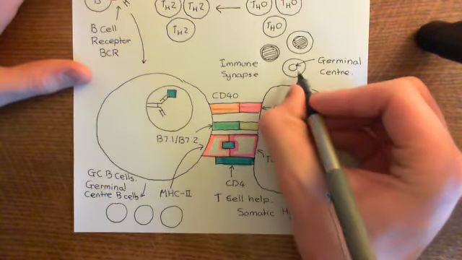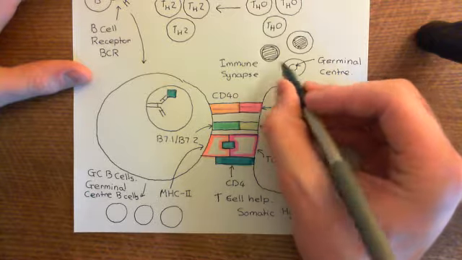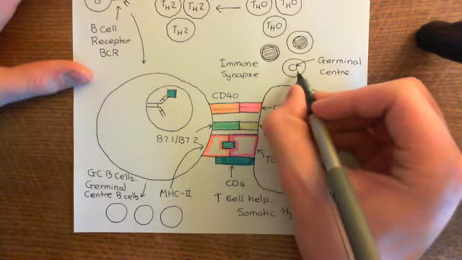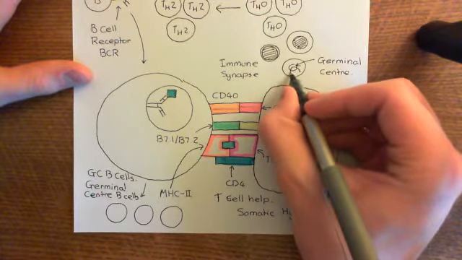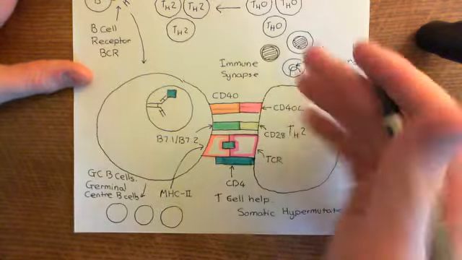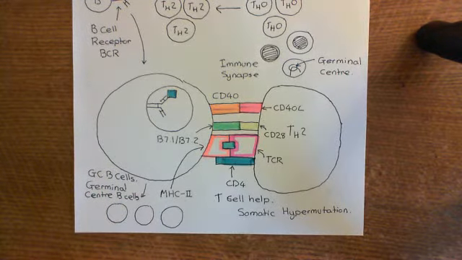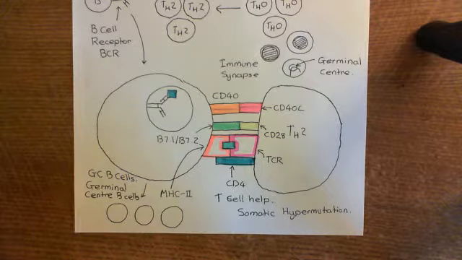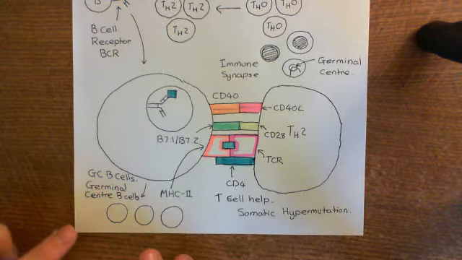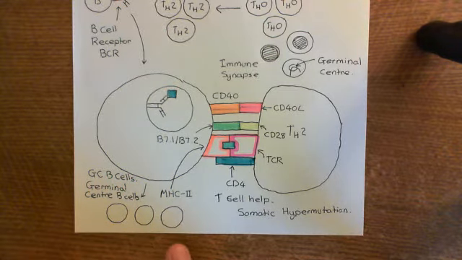And of course, I said that the activated B cell had gone to the periphery, so the germinal center will most likely be around the periphery rather than in the center like that. Okay, so you'll then get this germinal center being formed, and it's full of these germinal center B cells. Now, these germinal center B cells are not all genetically identical.